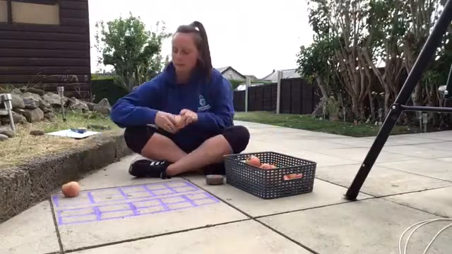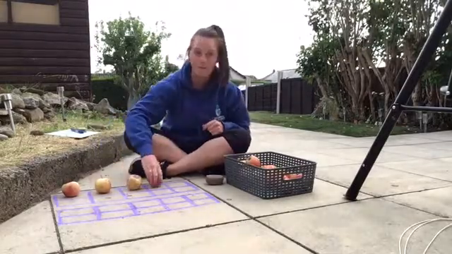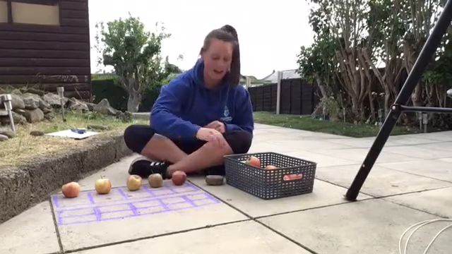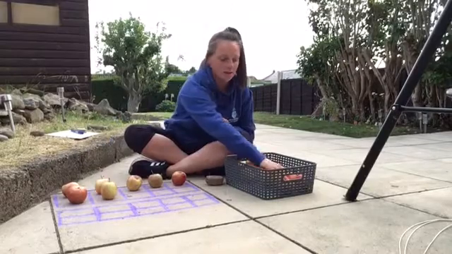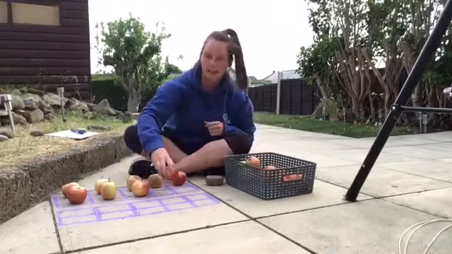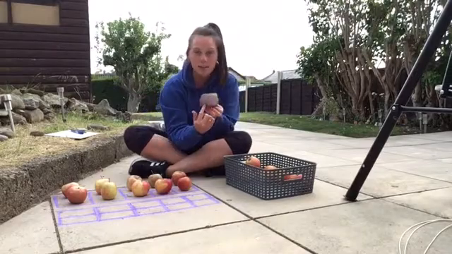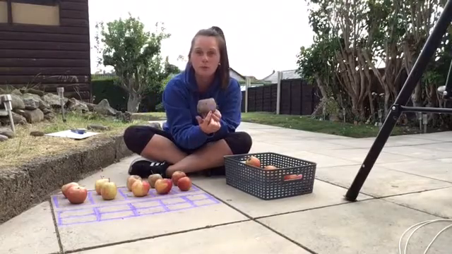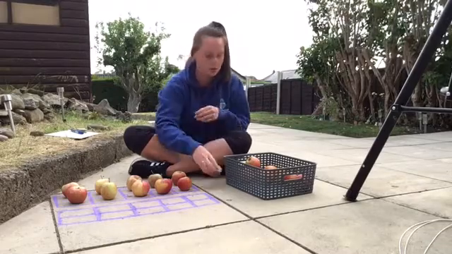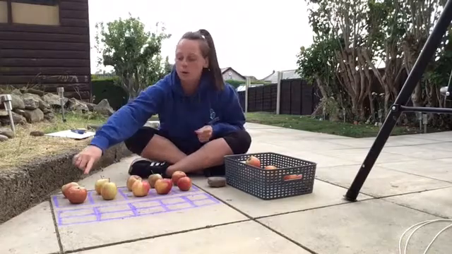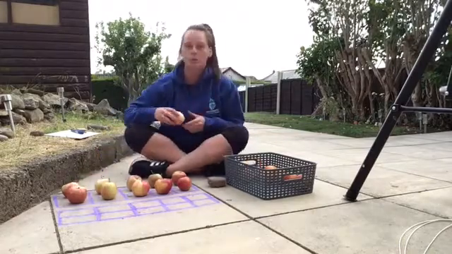So, 1, 2, 3, 4, 5, 6, 7, 8, 9, 10. So we've got 1 ten, and how many ones do we need to get this time? I think we need 4 ones. So in my next 10 frame, I'm going to start here again, and I'm going to add 4 more apples.